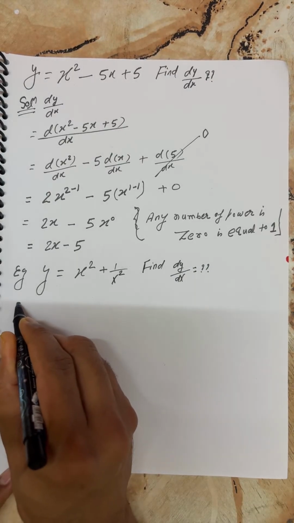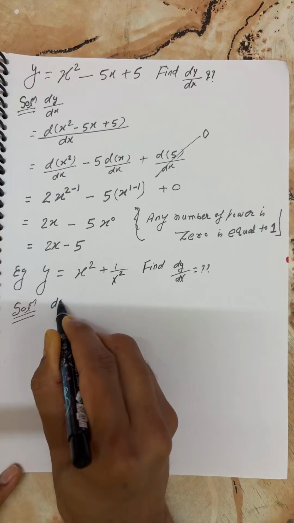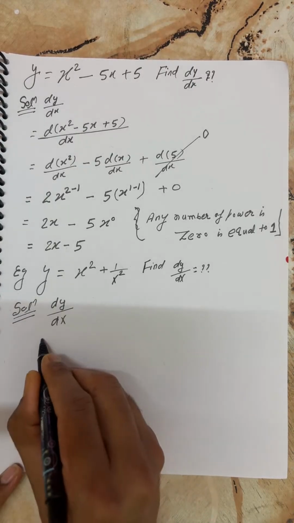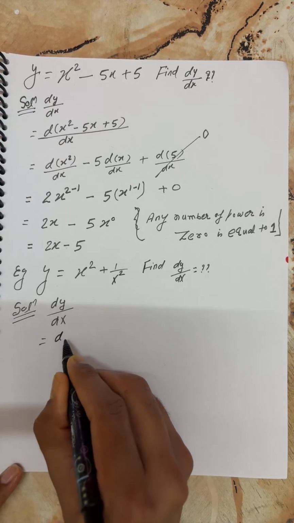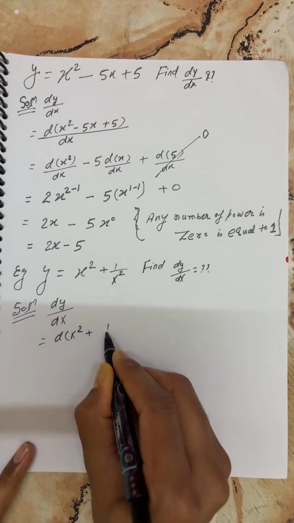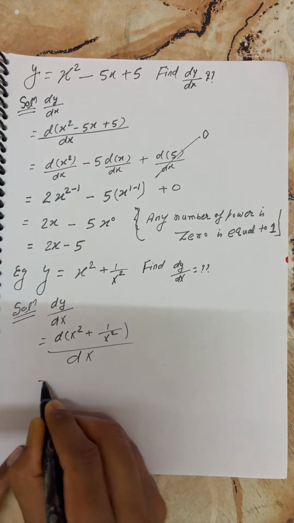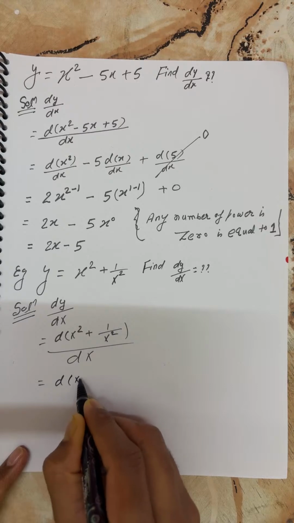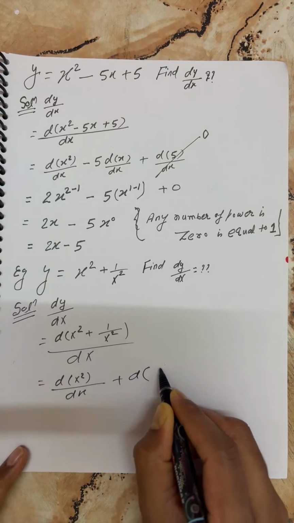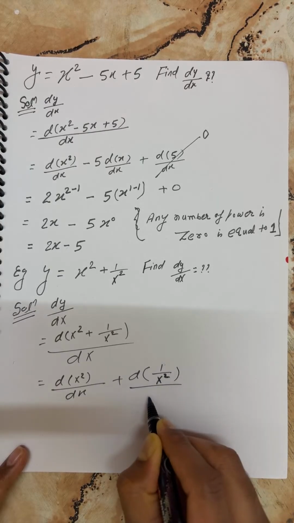So have a look, everyone, at the solution. First, you need to write d by dx. Then y is what? Students, you need to substitute. This is x squared plus 1 by x squared upon dx. The differentiation of x squared upon dx plus the differentiation of 1 upon x squared upon dx.